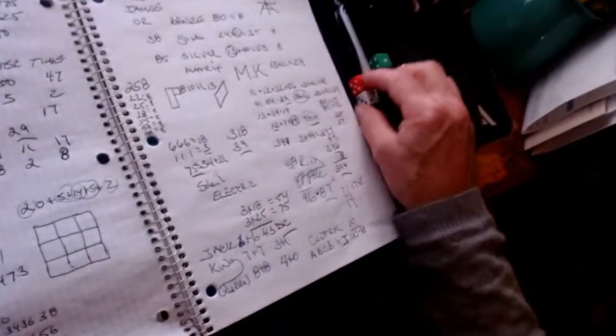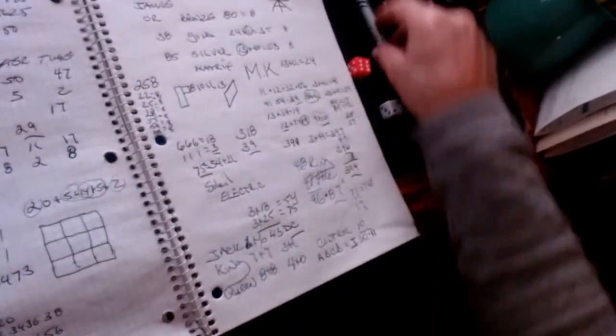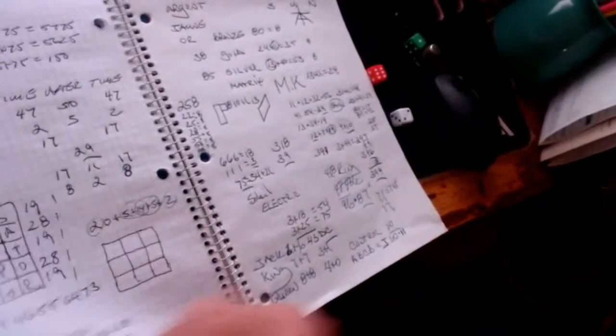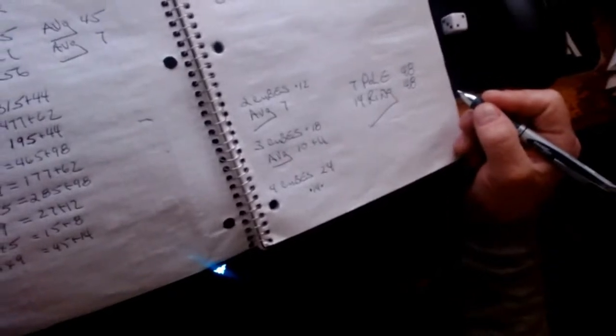So that's where we are, that the 7 is the pole and the 14 is the ring. The numeric value for both of them is 48. Just want to make sure that I'm on top and I'm not leaving anything out.